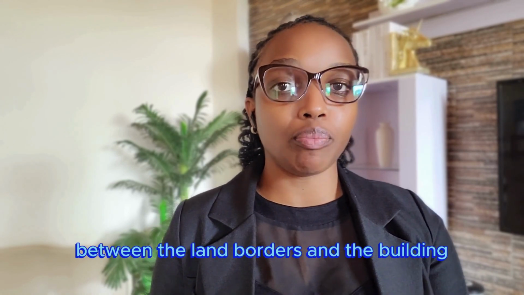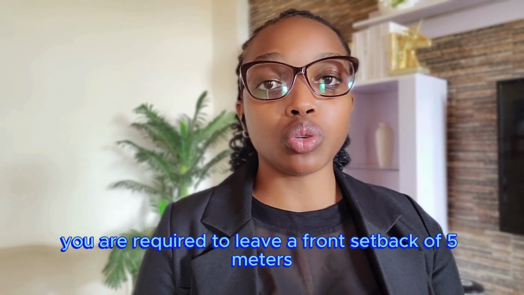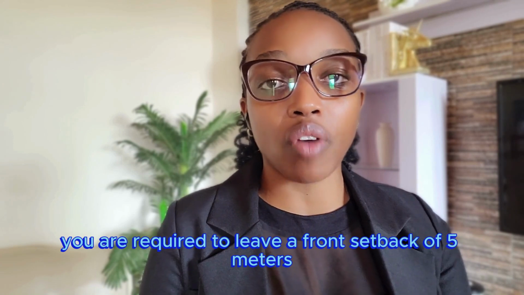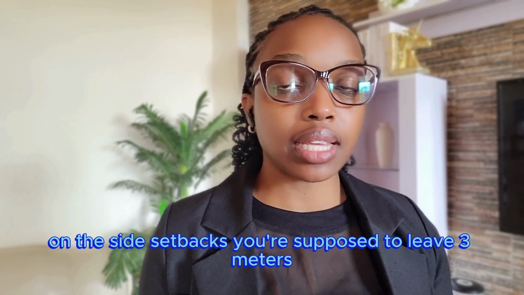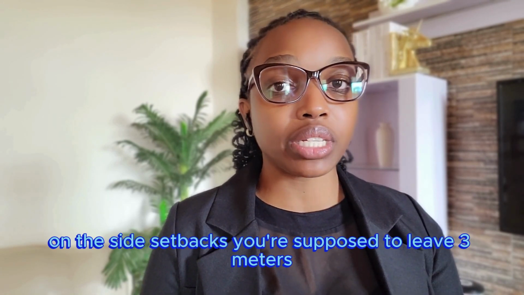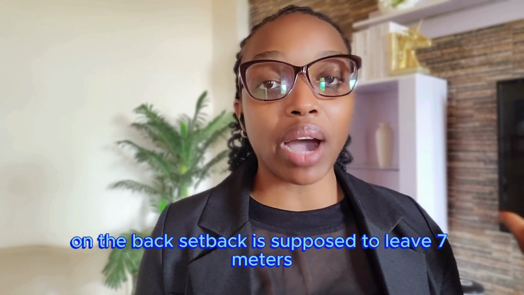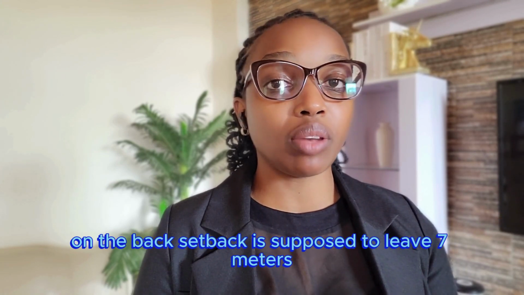Between the land borders and the building, you are required to leave a front setback of 5 meters. On the side setbacks, you are supposed to leave 3 meters. On the back setback, you're supposed to leave 7 meters.